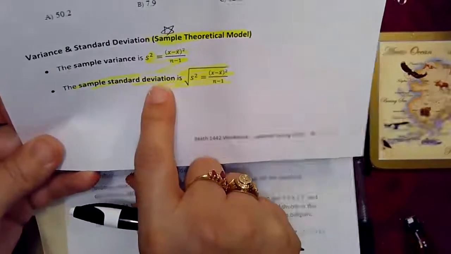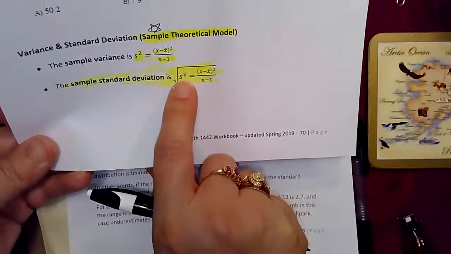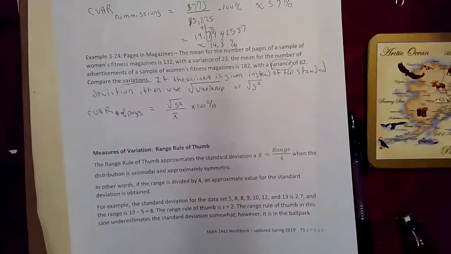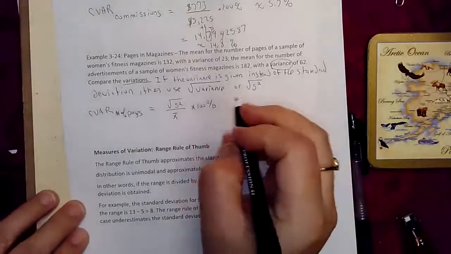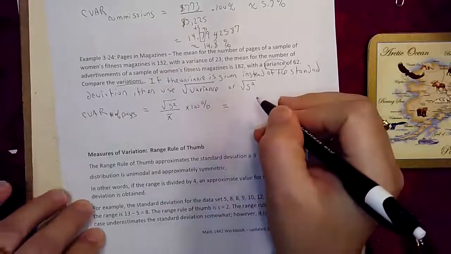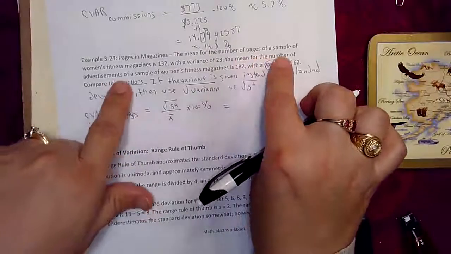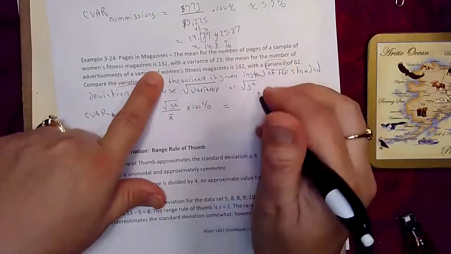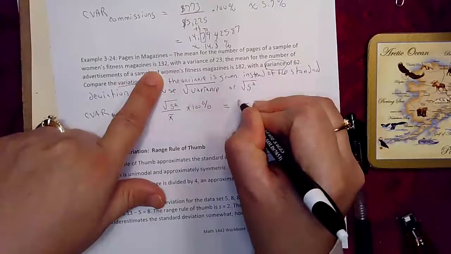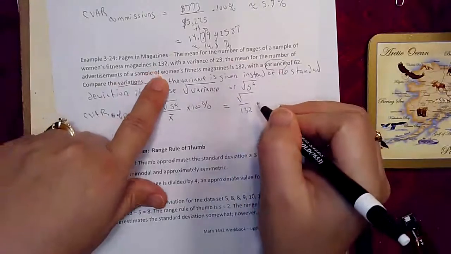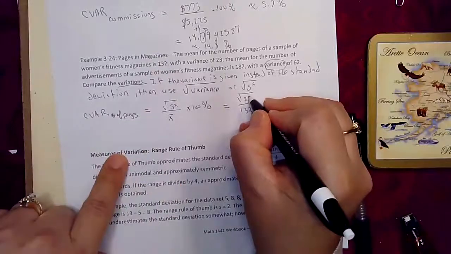Sample standard deviation is this. And that's our variance there. And so then we would have, let's see, 132 is the sample mean. Variance of 23.